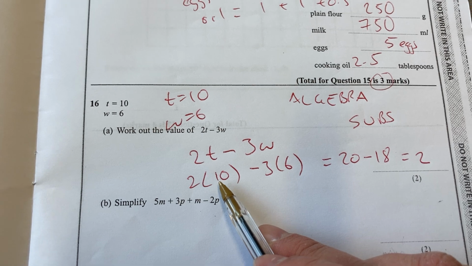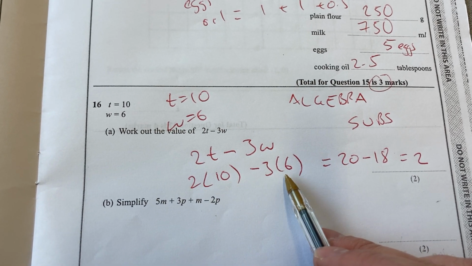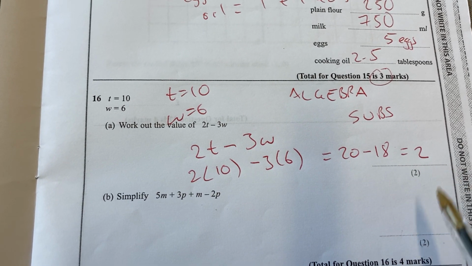2 times 10 is 20. 3 times 6 is 18. So the difference is 2.